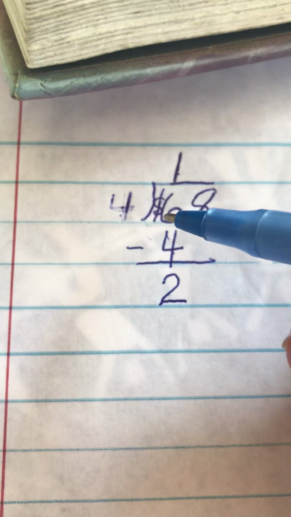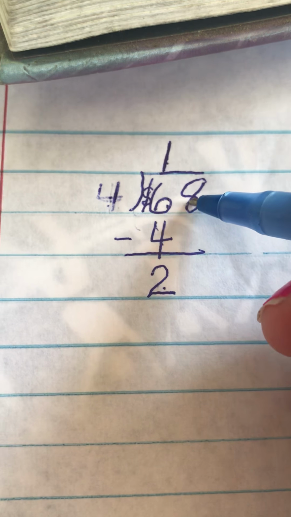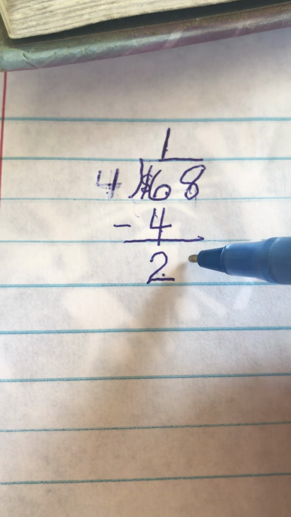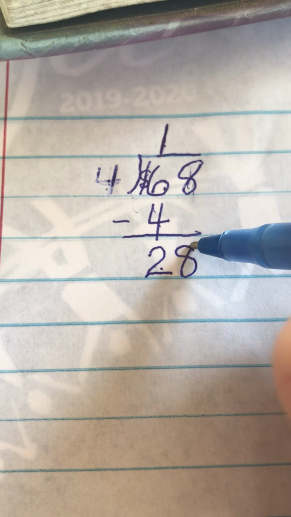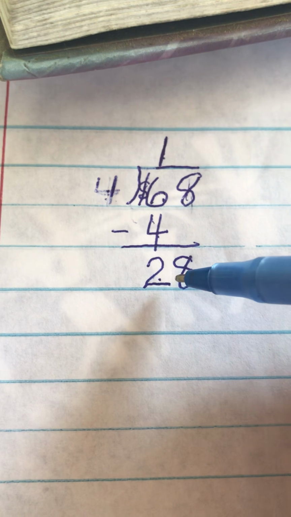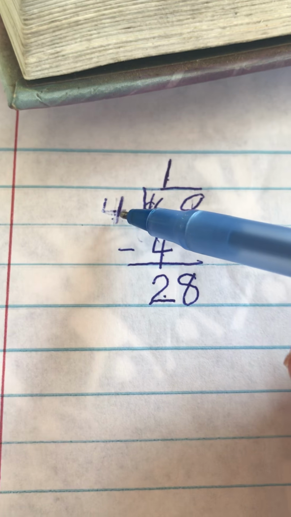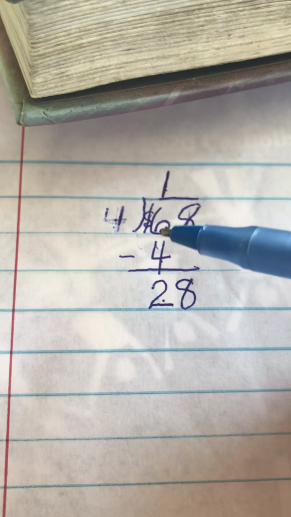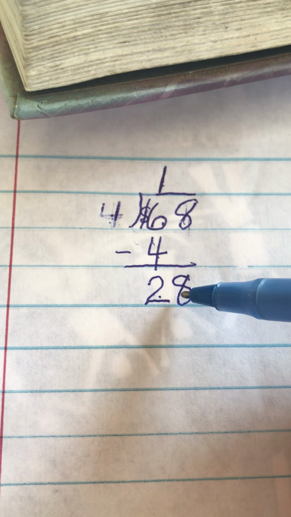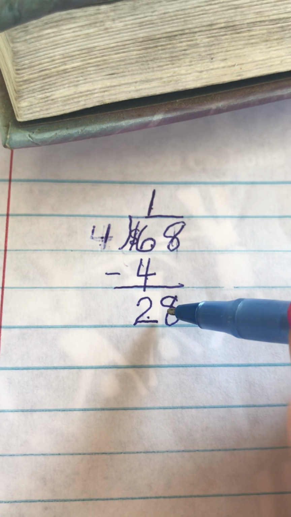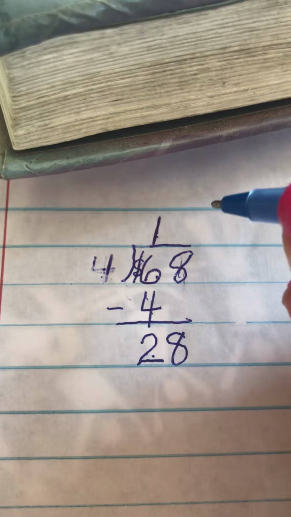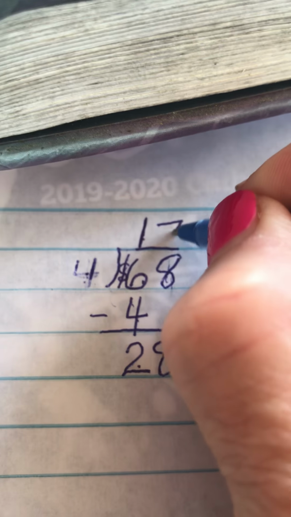Now, 4 is bigger than 2, so what I have to do is bring down this 8. So go ahead and bring down the 8 and put it right there by it. Then you're going to do another division problem. Can you think of the number 4 times what will equal 28? You're saying 28 divided by 4, but in your mind just think 4 times what equals 28? That's right, the answer is 7.